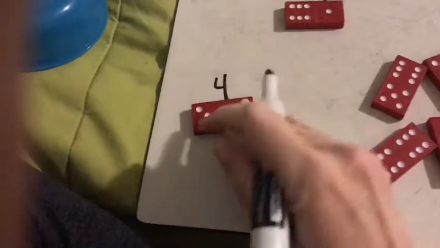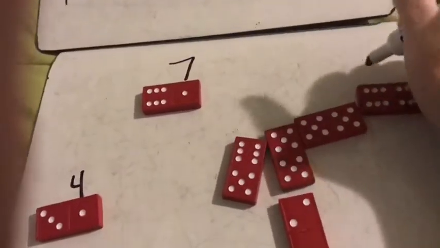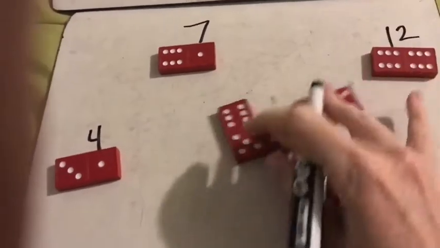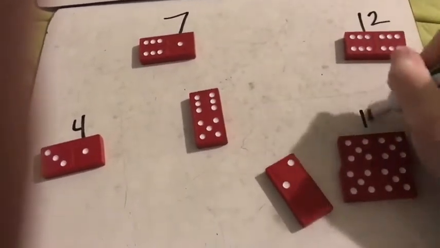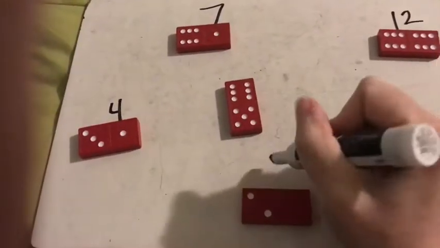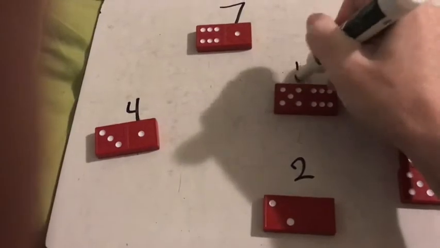Okay. But then let's see, 3 and 1 more, that's 4. 6 and 6 is 12. I got 2, 5 and 5 is 10. 2 and 0 is 2. 6 and 5 would be 11.